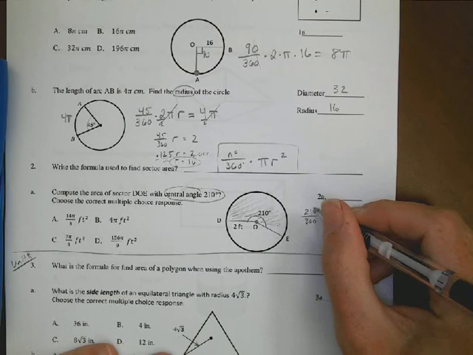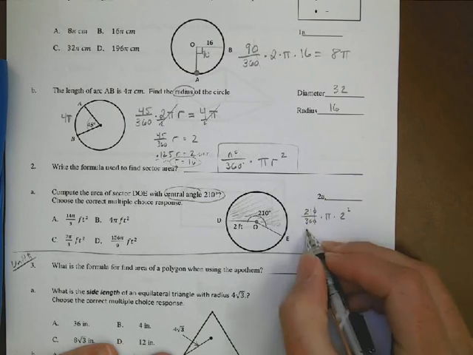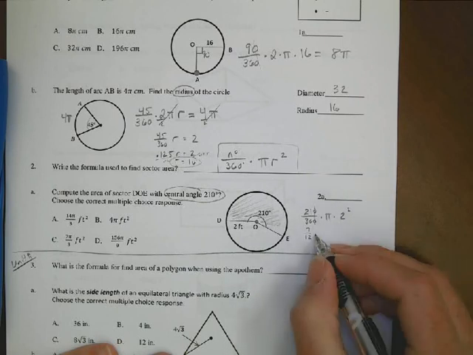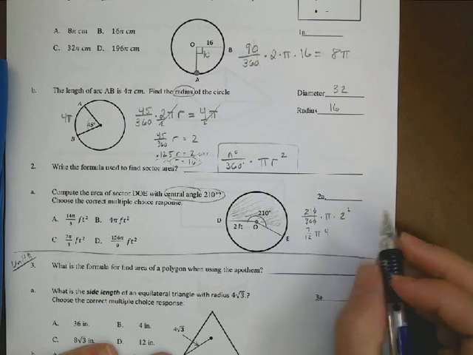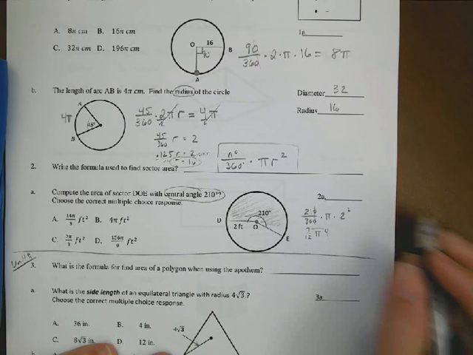So I could cross out the zeros. I have 21 over 36. 3 goes into there 7 times. 3 goes into there 12 times. I have a pi still, and 2 squared is 4. So now I can do 4 times 7, which is 28.